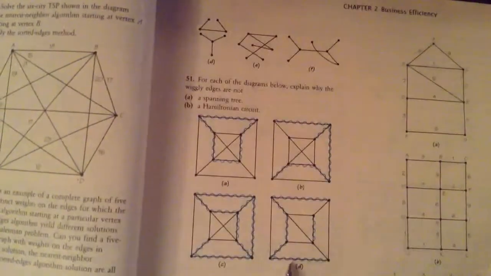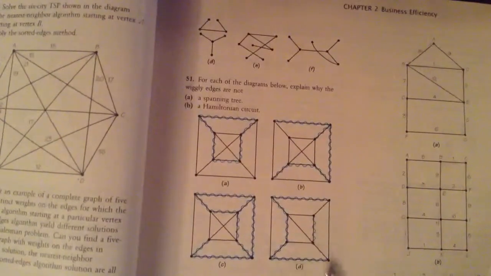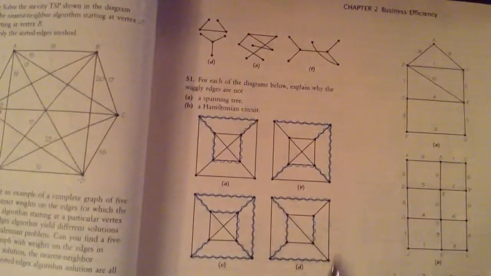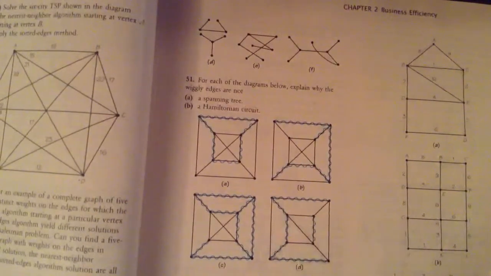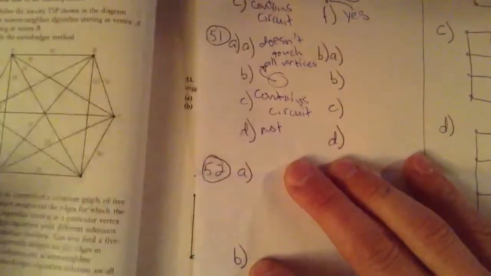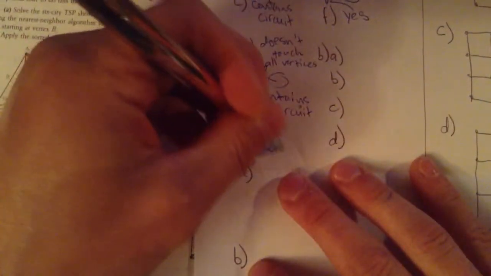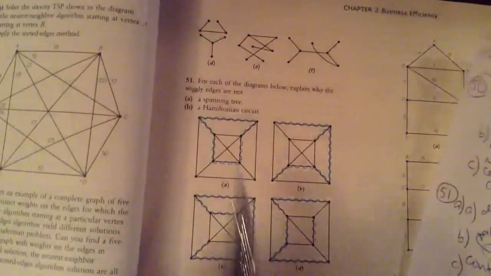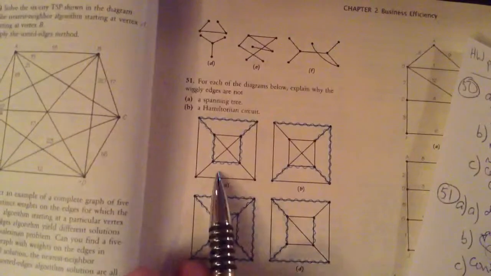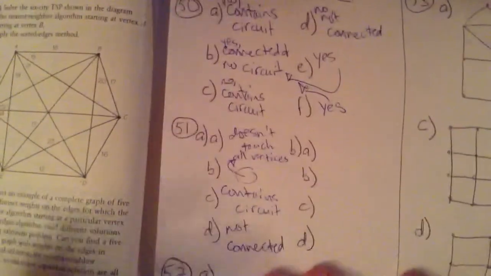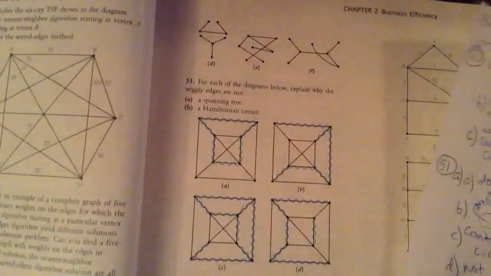And then part D, this piece is not connected to the rest of this. So since it's not connected, it cannot be a tree, therefore not a spanning tree. Not connected. Part B. We want to tell why it's not a Hamilton circuit. This doesn't touch all the vertices, so that would be the same reason as there. It doesn't touch all the vertices.